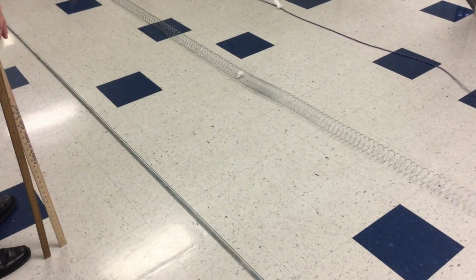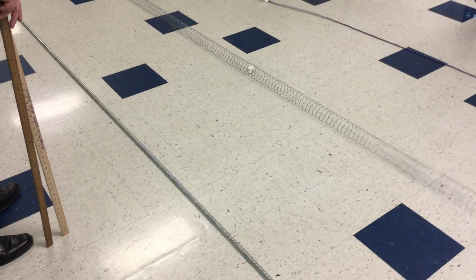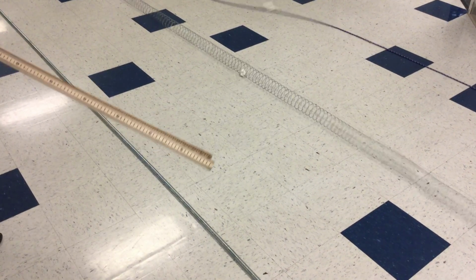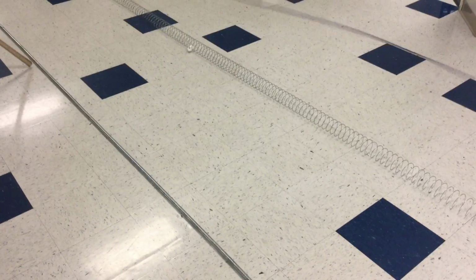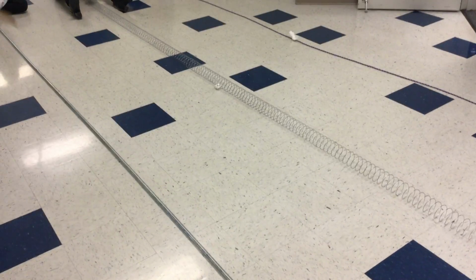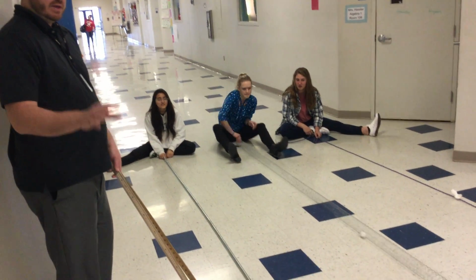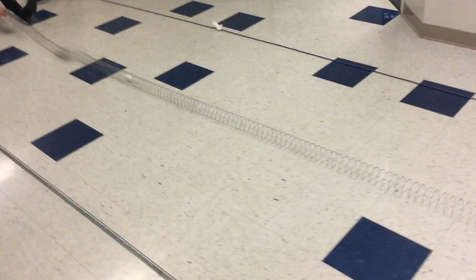Kind of sending the signal there. It's fast, isn't it? All right, we're going to have a race. So the harder the spring constant is, the faster it goes? Yes, great point. Say that again, Miranda. The harder the spring constant is, the faster the wave goes, because a high spring constant means it's going to be really tight. And if it's really tight, then it's going to send that information off really fast.